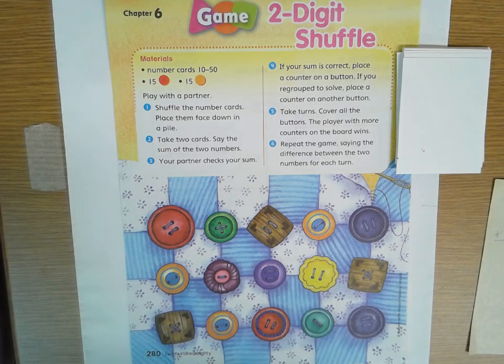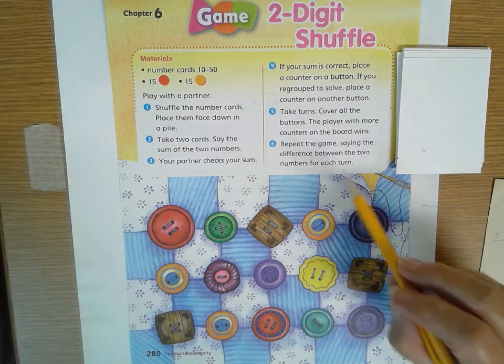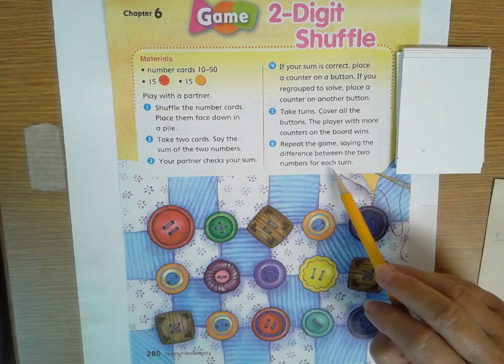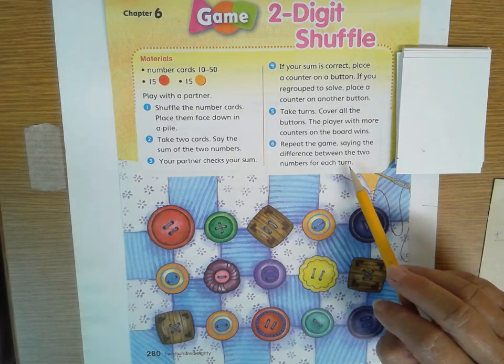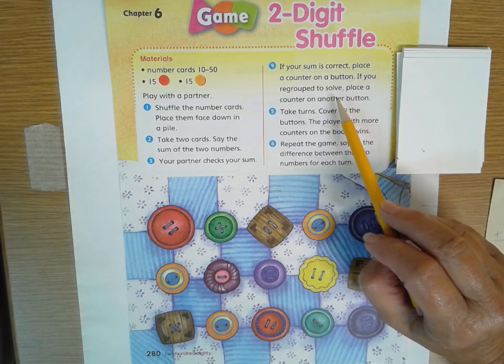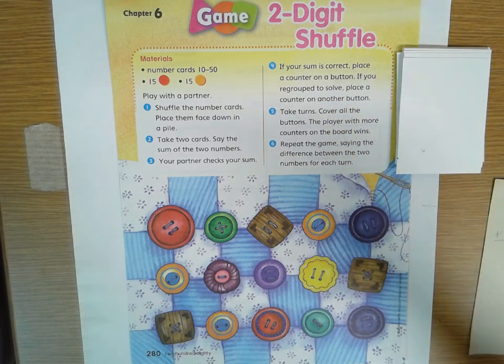Number 5 says take turns, cover all the buttons, and the player with more counters on the board wins. So you could play this game another way. It says repeat the game, saying the difference between the 2 numbers for each turn. And again, if your difference is correct and if you had to regroup to solve it, then you could cover up 2 buttons.